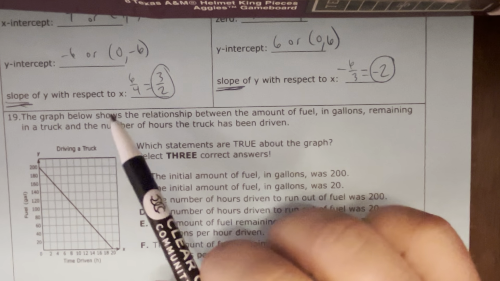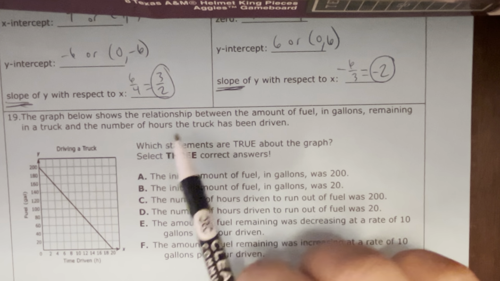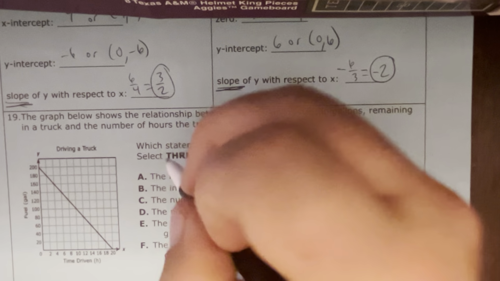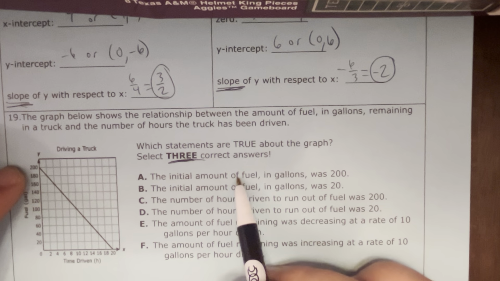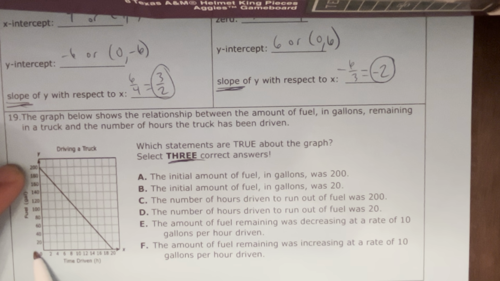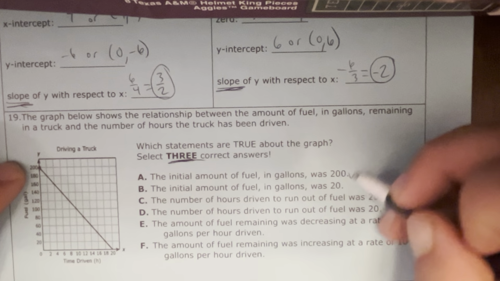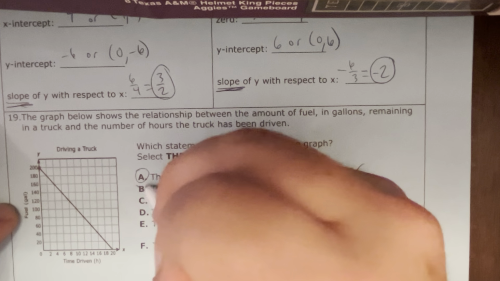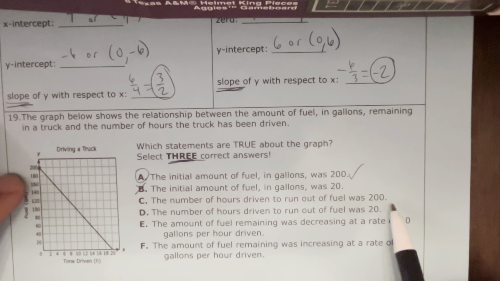19. The graph below shows a relationship between the amount of fuel in gallons remaining in a truck and the number of hours the truck has been driven. Which statements are true about the graph? Select 3 correct answers. All right, the initial amount of fuel in gallons was 200. Fuel, initial, looks to be about 200. Check. The initial amount of fuel in gallons was 20. Nope, it was 200.